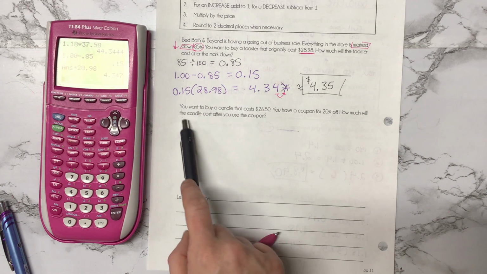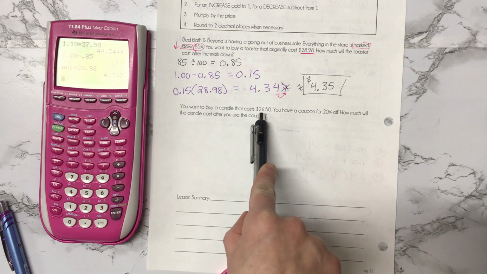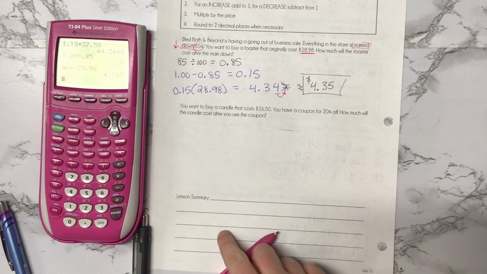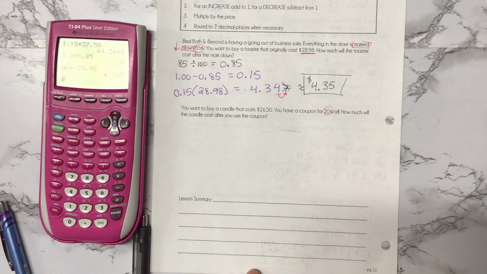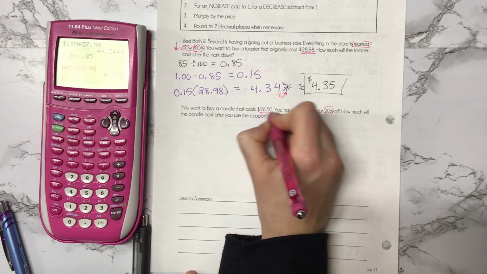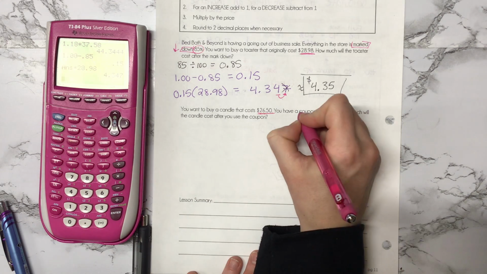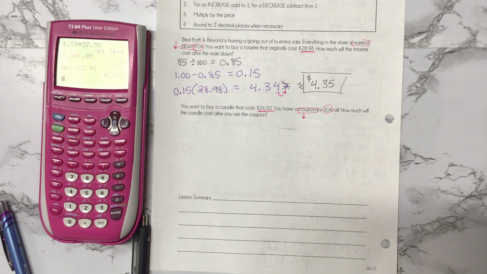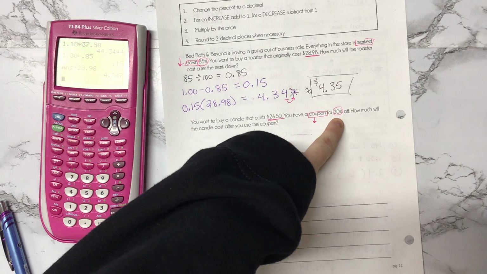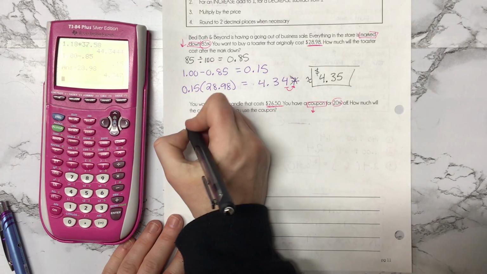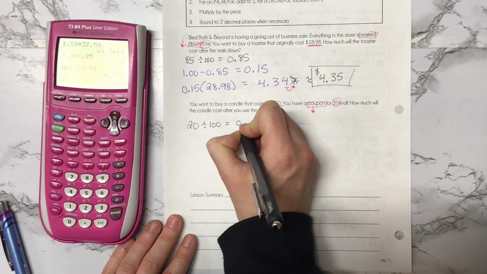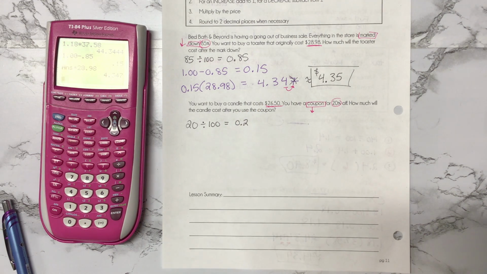Okay. All right. You want to buy a candle that costs $26.50. You have a coupon for 20% off. How much will the candle cost after you use the coupon? So I see my percent is 20%, and then I see my cost is $26.50. Okay, and we're talking about a coupon or a sale that makes your price go down. So I'm going to take my 20% and change it to a decimal by dividing by 100, which is 0.2.